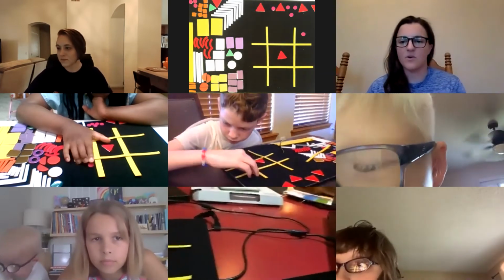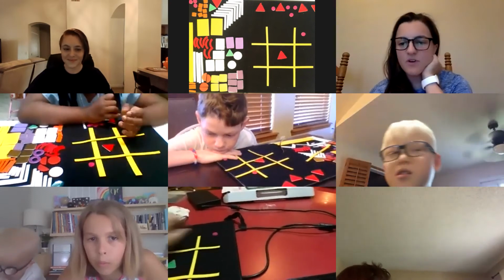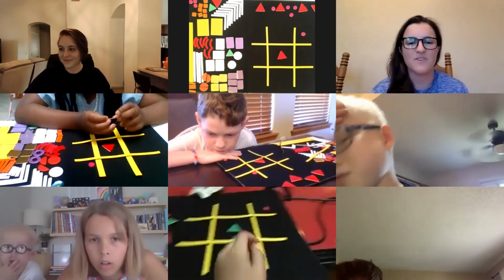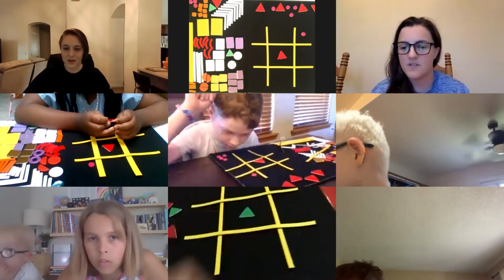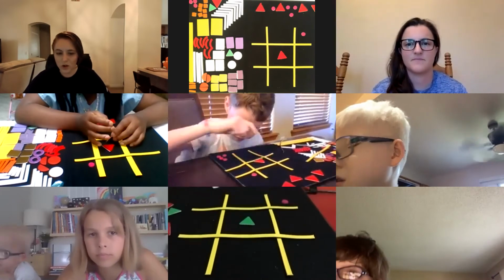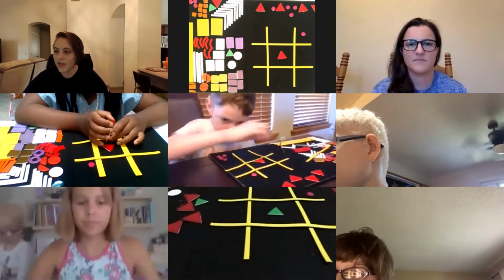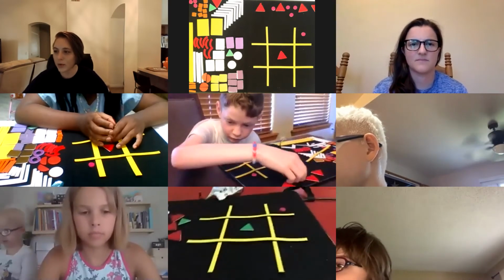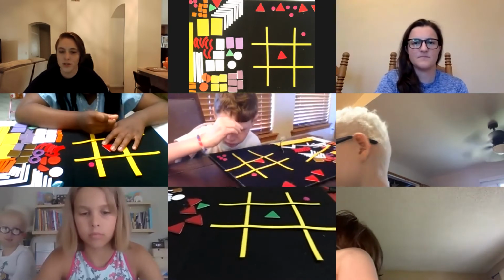Top right-hand corner. So now's where it gets interesting because both teams are on the board and we have to try to prevent the other team from getting 3 across. Miss Kimmy's turn. All right, Team Kimmy, where can we place a triangle that will help us get 3 in a row, but also try to block Miss Laura's team?